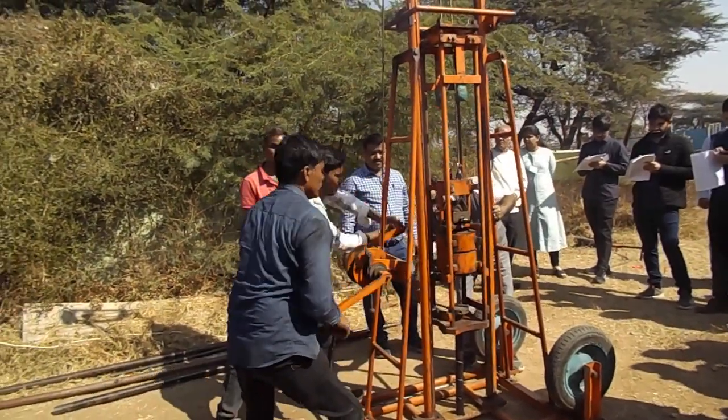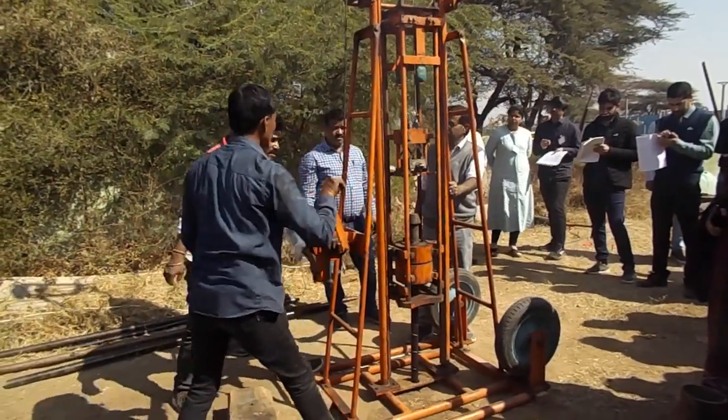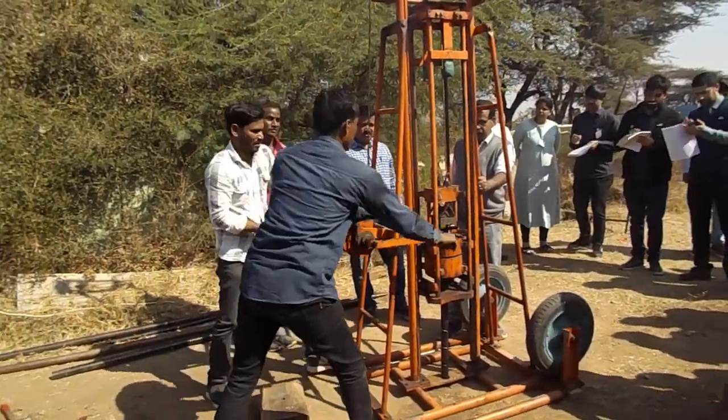Already 8, no? N value is 8 at 0.5 meter. At 0.5 meter the N value is 8. So what will be NCD, that we will see.